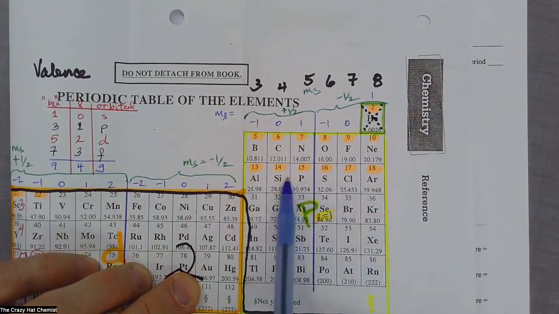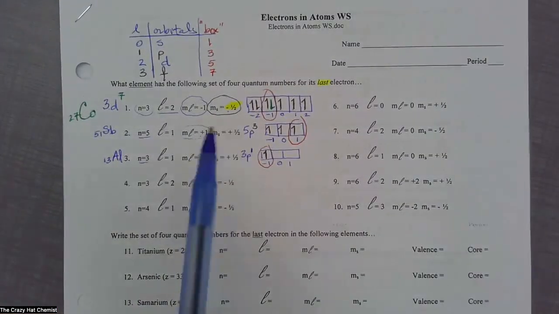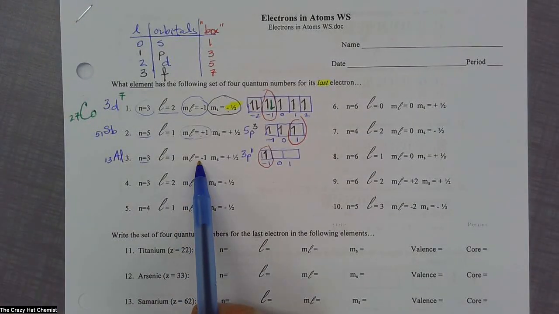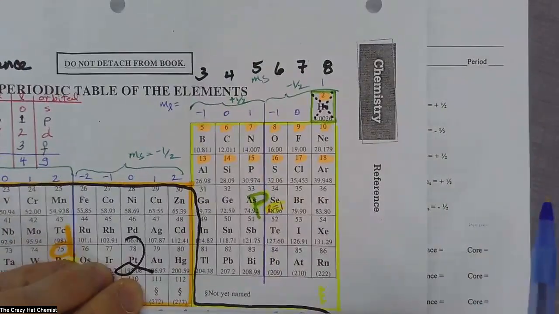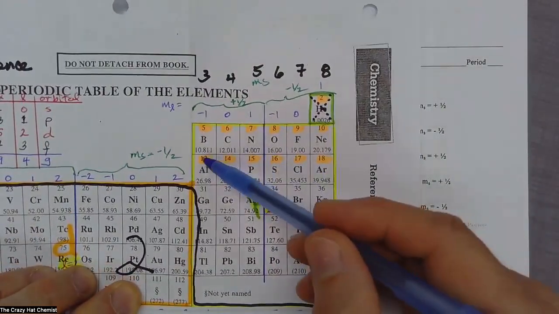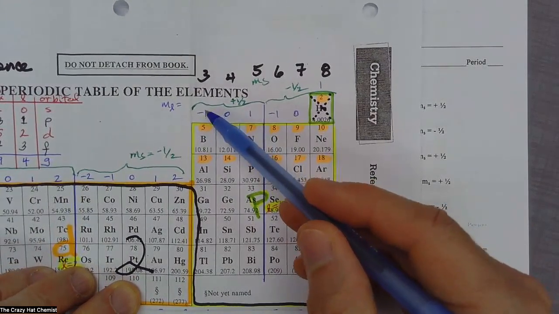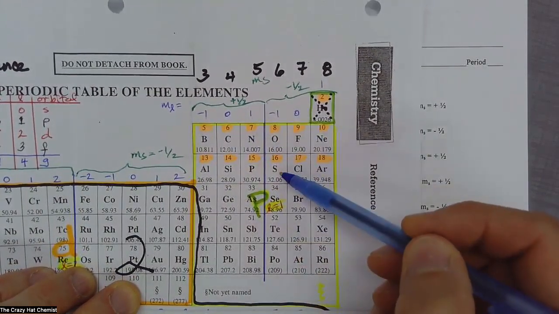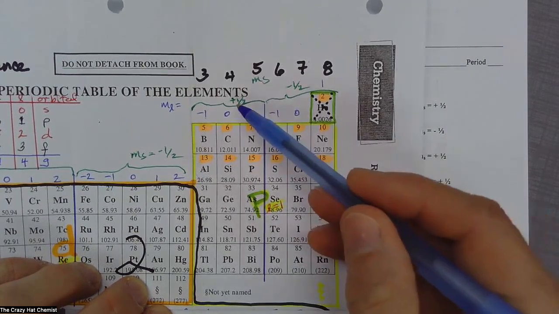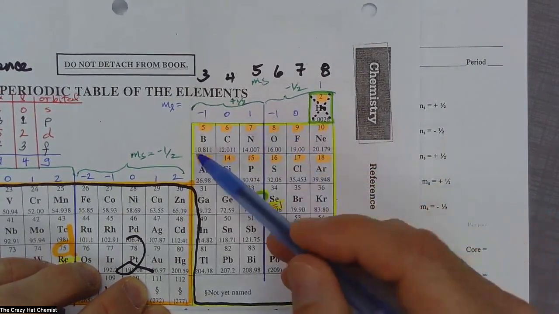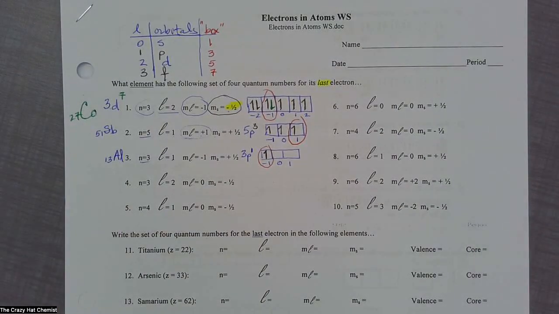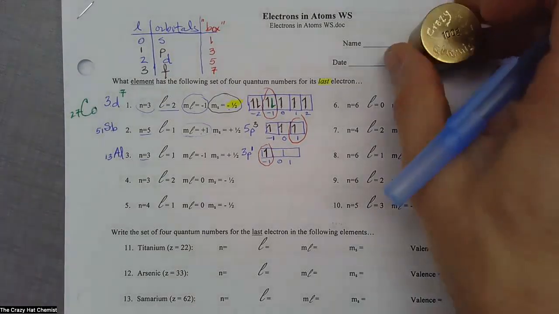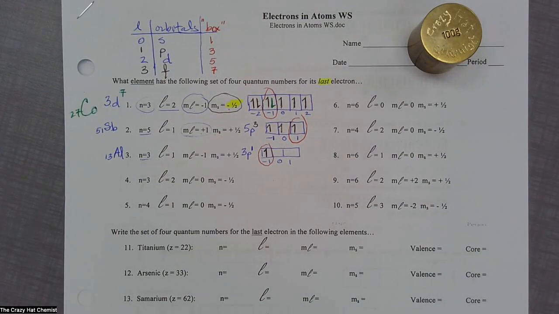Just these 6. And then it says m sub l of -1. So it's either going to be aluminum or sulfur. Since it's a plus 1/2 for the spin, it's in the first half, and that would be aluminum. Bingo, aluminum. I find that that's very much easier than doing it the other way that we have been doing, but it's up to you entirely.